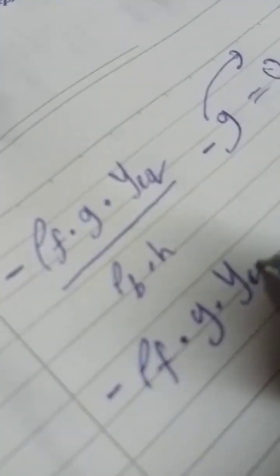Okay, we move on. We will move g to the right side. So negative rho f times g times y equilibrium over rho b times h minus g is equal to 0, right? So here we move g to the right side, so we get negative rho f times g times y equilibrium over rho b times h equal to g, right?